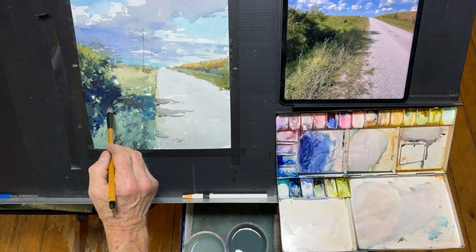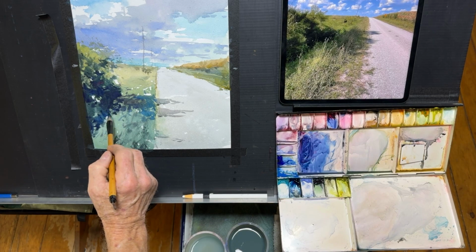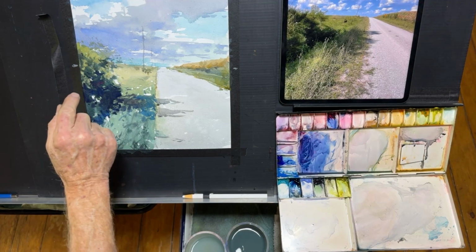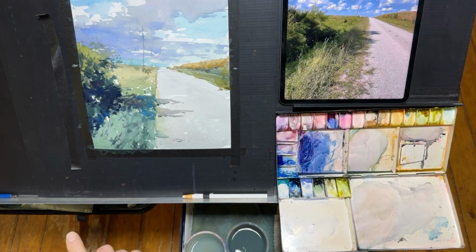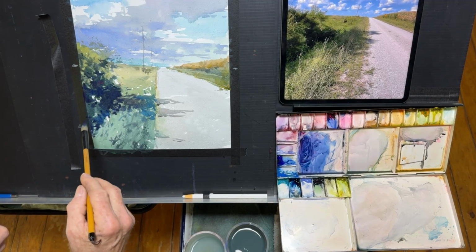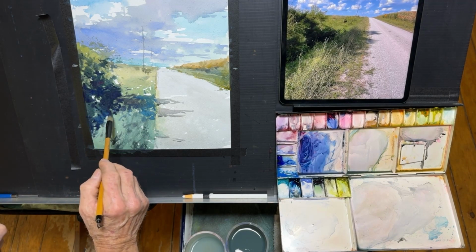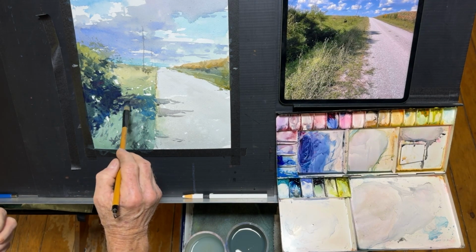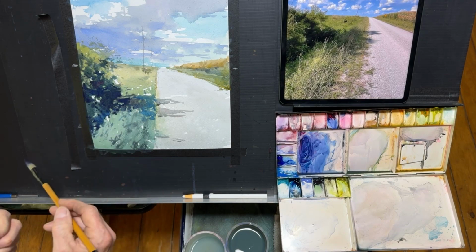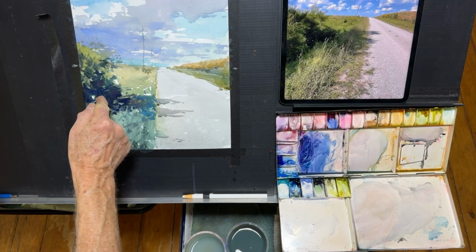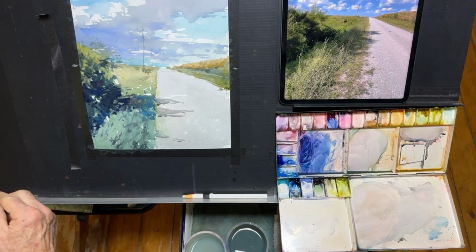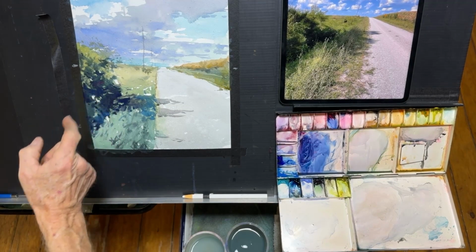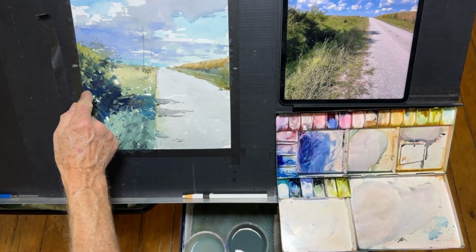I want to leave some of that green behind to be the leaves of the multiflora rose. And when that gets to the right state, you could even take your fingernail or a tool and pull out some leaves.